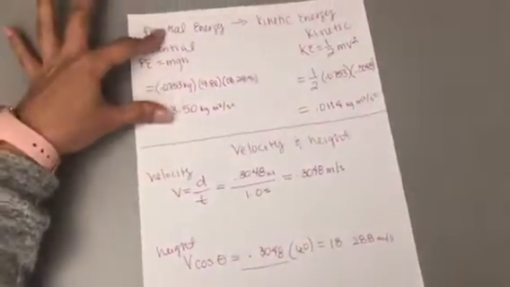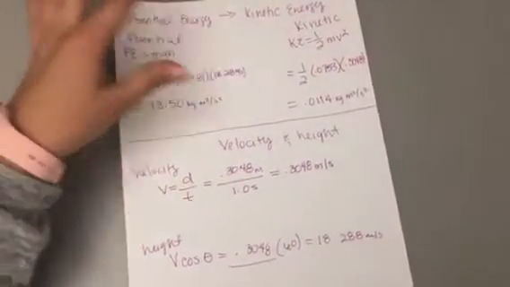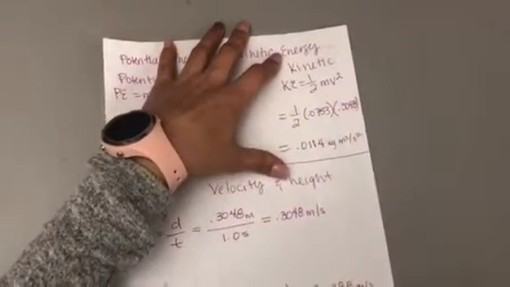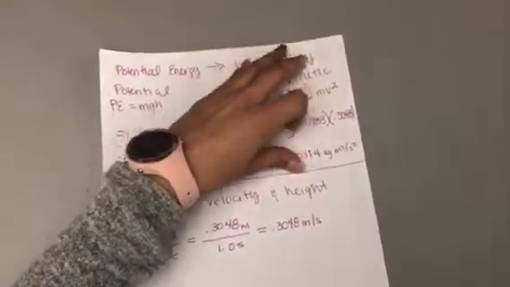So I plug those all into the potential energy equation. And then I transfer it to the kinetic, which is 1/2 mass times velocity squared. I use the same values, just plug them in.